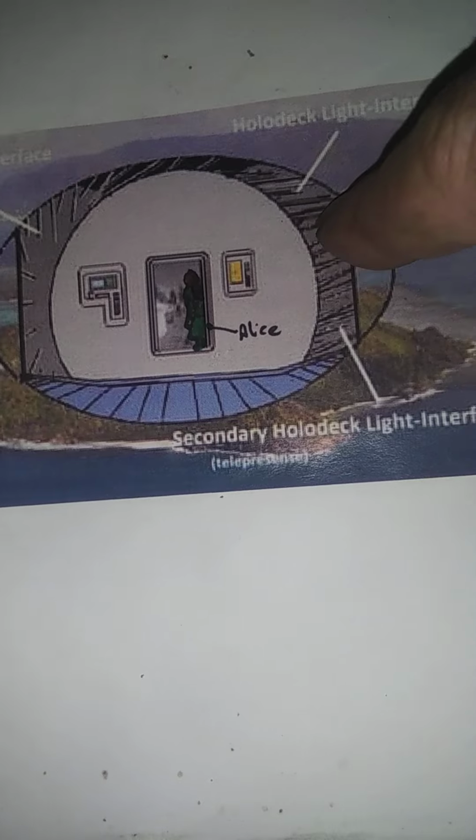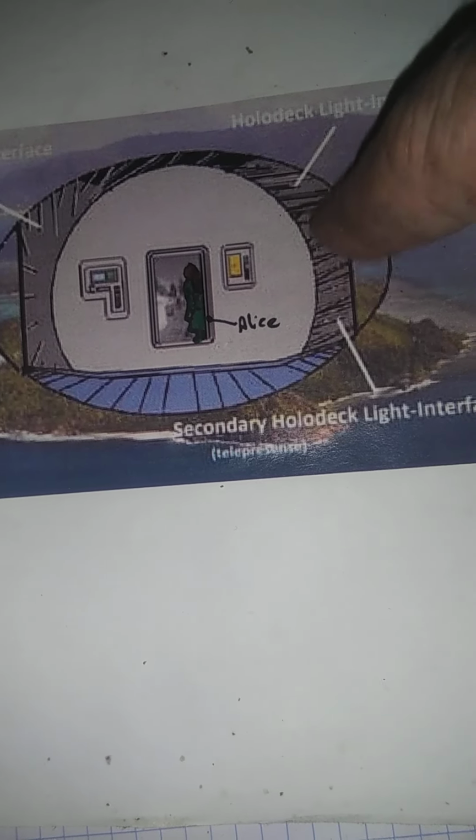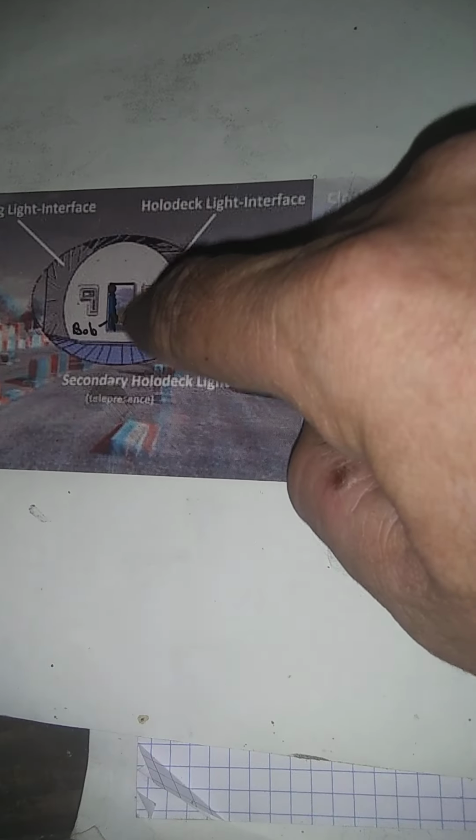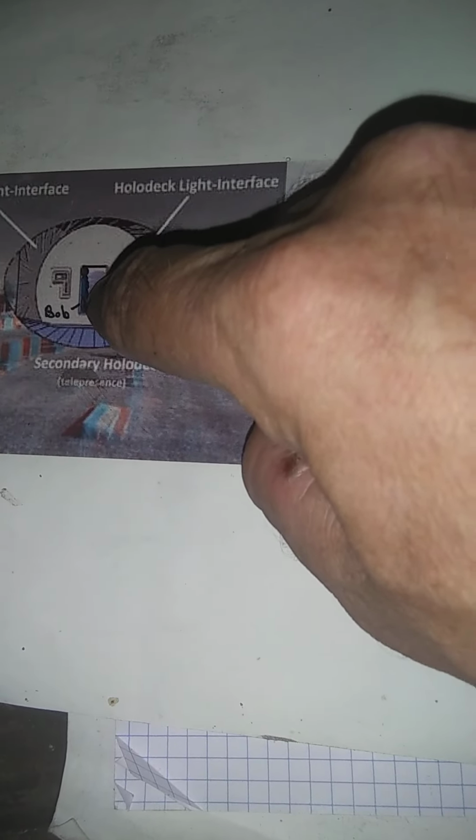The cloaking light interface, the holodeck light interface, and the secondary holodeck light interface for telepresence switch a person's body into a virtual form, cast its negative, and then when it transmits it, it retransmits it back into the holodeck environment in a positive form. So if Alice was to be over here, then she would be in a virtual form, and Bob would be in a virtual form in her holodeck.